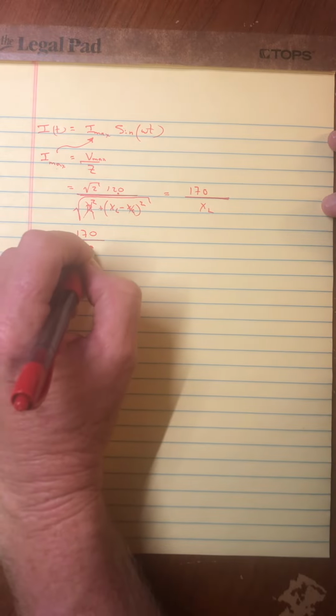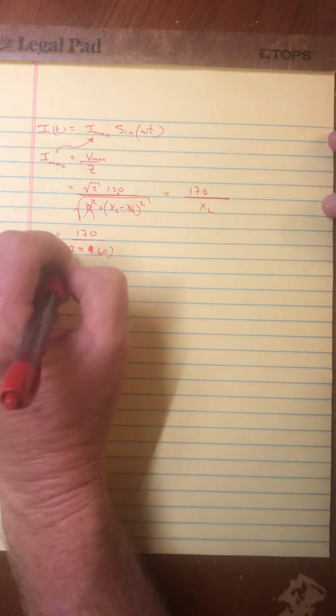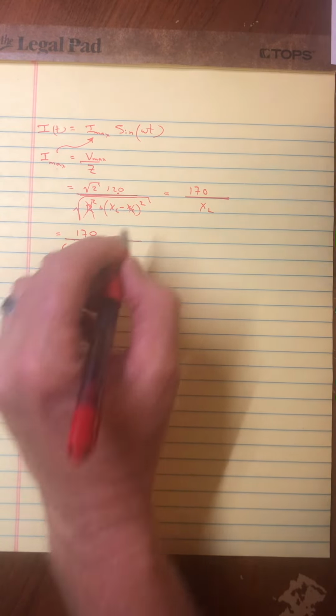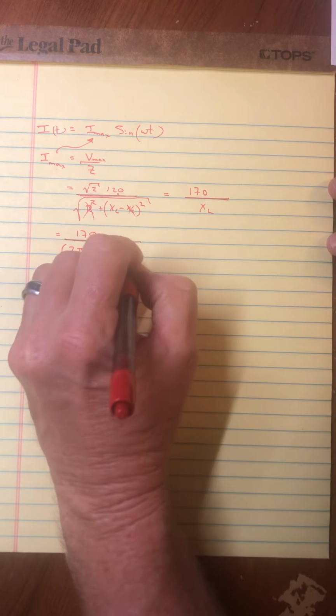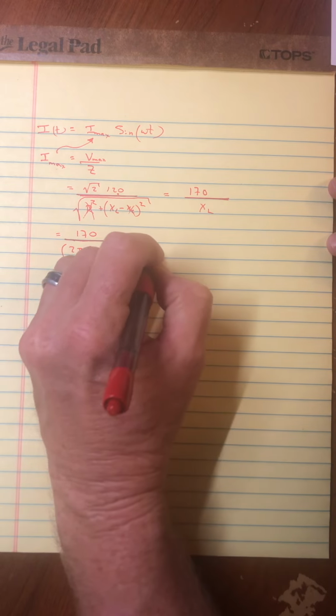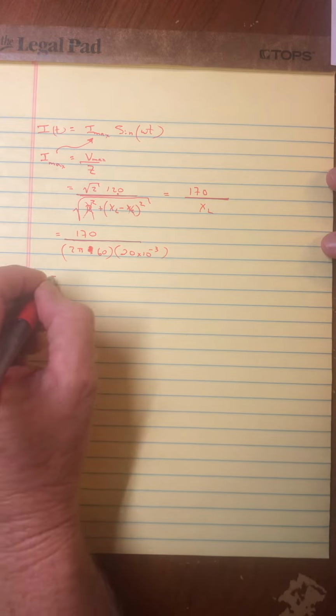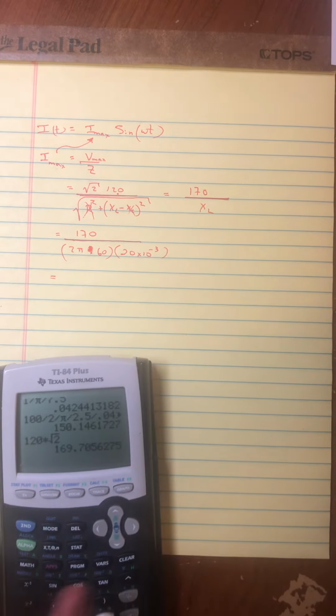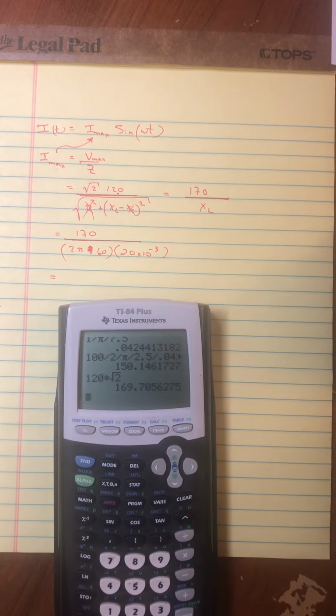And maybe I'll just put in the value of f. We're told it's a standard circuit in North America, so that's 60. We're also told the inductance, which is the 20 millihenries, okay? And so this will allow me to get the maximum current.